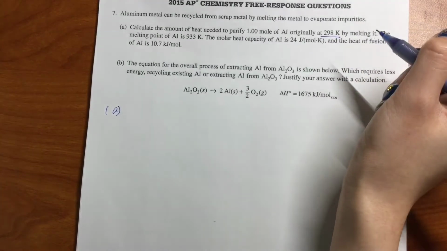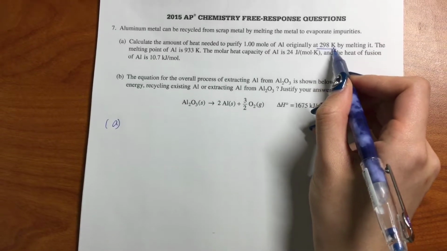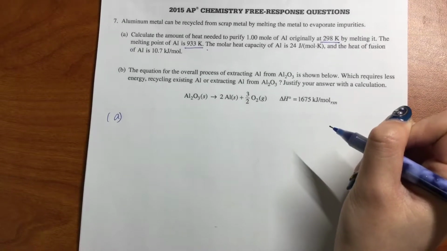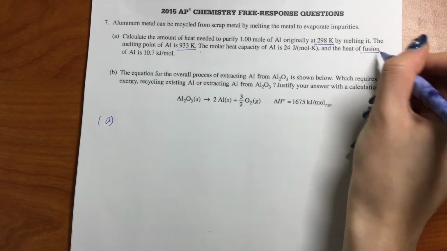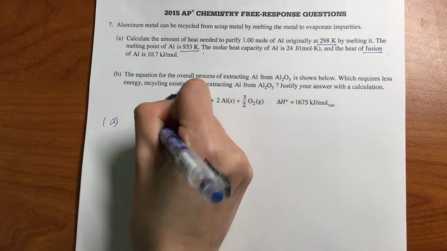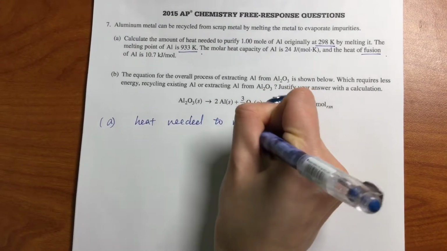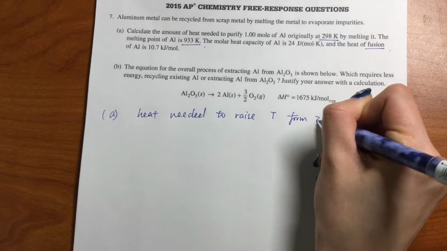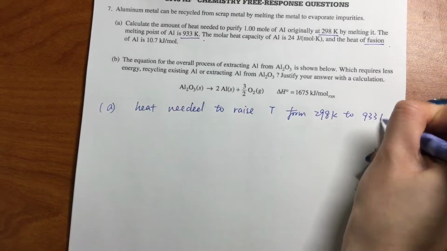So to melt the aluminum, we need to raise the temperature from 298 Kelvin to 933 kelvins. And then we need to fuse the aluminum. So there are two parts. The first part is the heat needed to raise the temperature from 298 Kelvin to 933 kelvins.